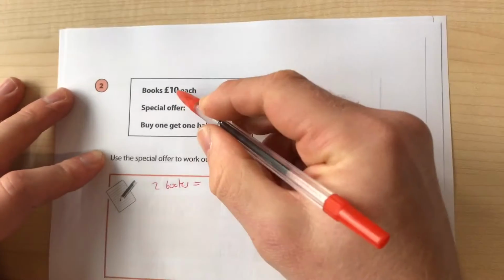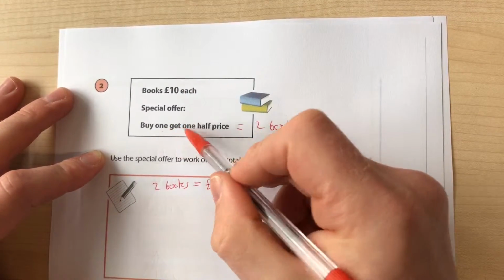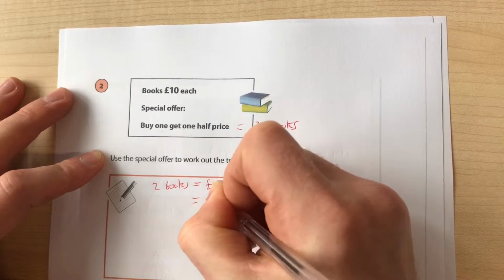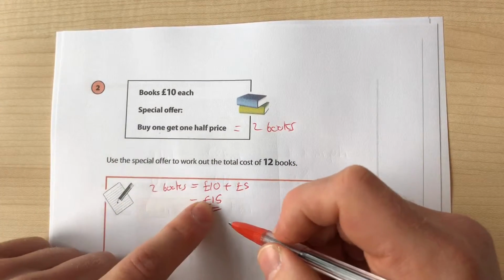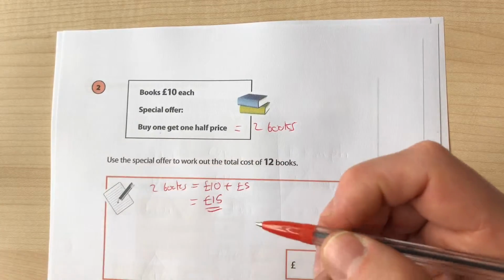Well, the first one is at the full cost of £10. Add the cost of the other one at half price. So we add the £5. So we know 2 of these books would be £15. So if 2 books equals £15, use this special offer to work out the total cost of 12 books.